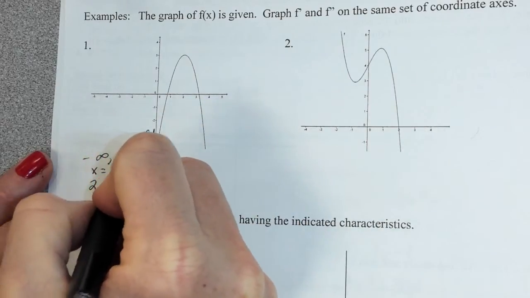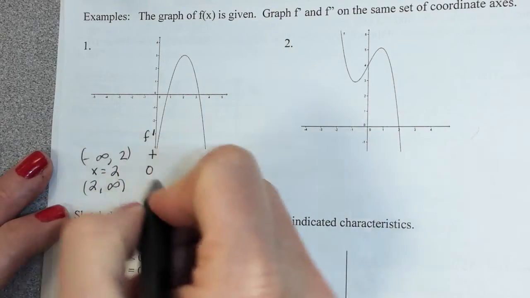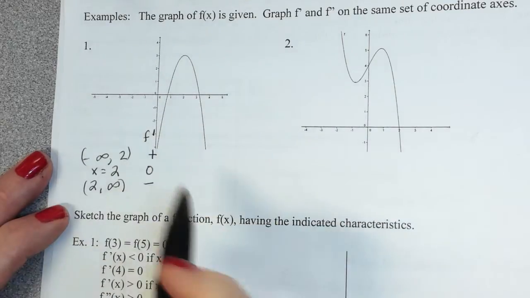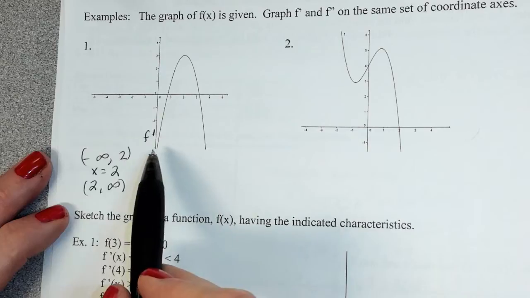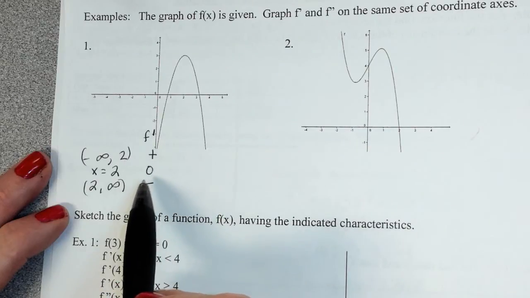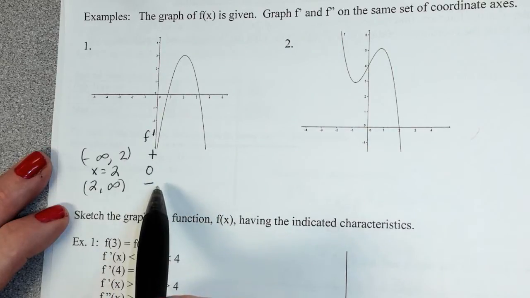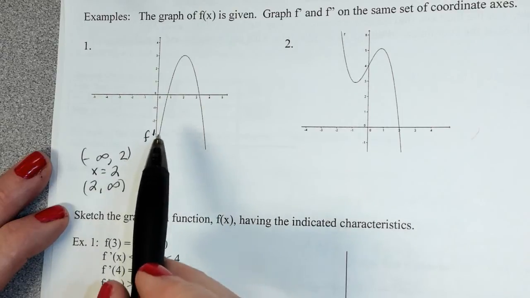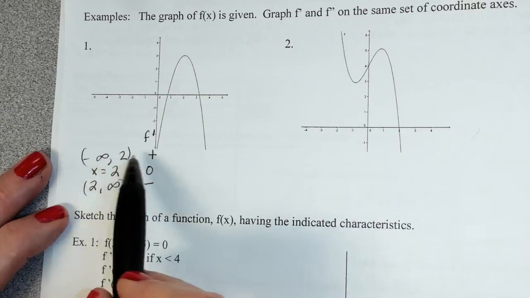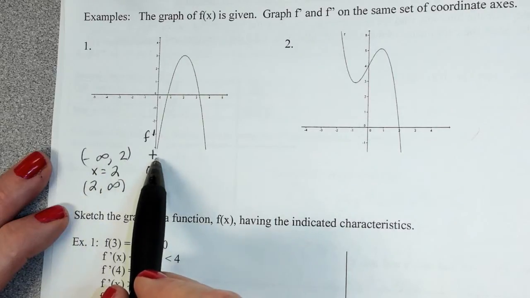What about from 2 to infinity? What's true of the slope? It's negative. So I have to come up with some graph that has positive values, then a 0 value, and then negative values. When I say values, I'm talking about y values. See, the derivative is graphed. These x's result in these y values.